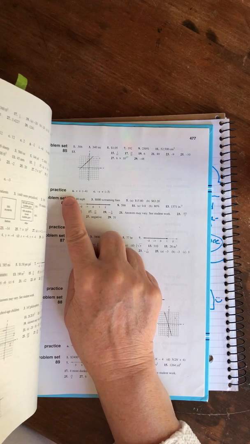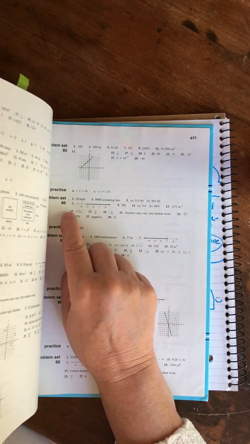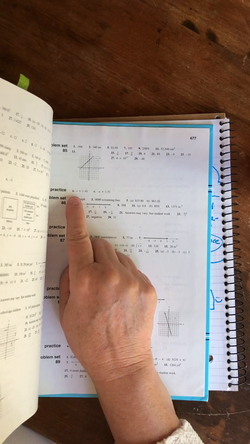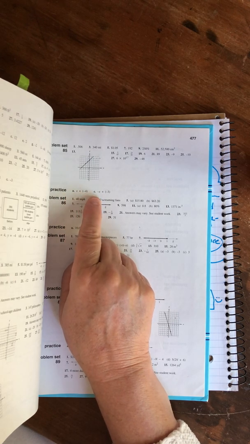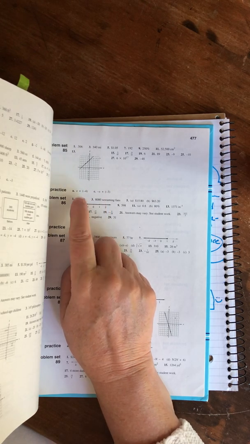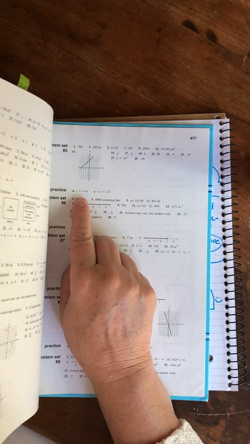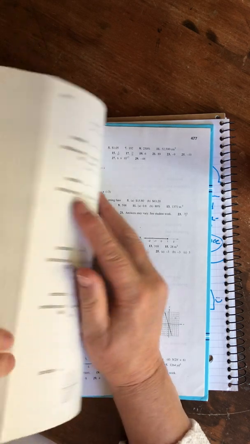They just have the odd letters, if you will, A, C, E, and so on, if there are more. So I want you to always do the practice, but all you can do are the odd lettered problems because those are the only ones you have answers for. I will never ask you to do homework unless I give you the answers for the problem. So just work the odd letters, if you will.